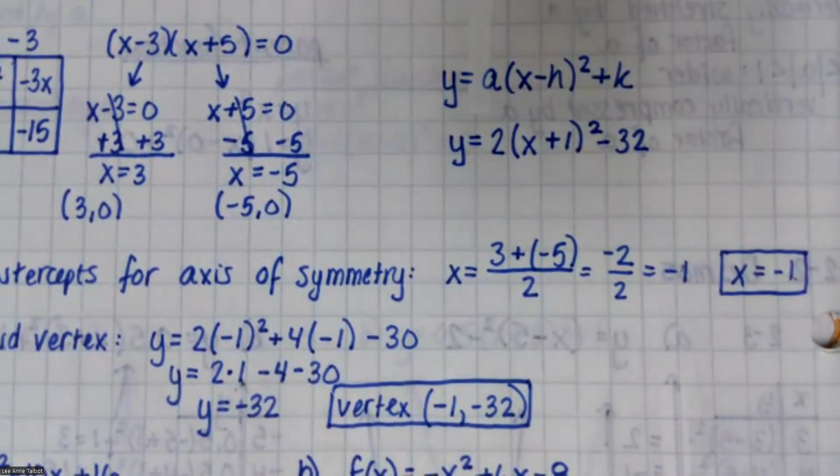Okay, before we move on, this is not a requirement of the problem. I just want to check for understanding from yesterday. If I ask you to describe the transformations in words for this parabola, start with K, what would this be? Shift down 32, left 1, vertically stretched by a factor of 2. Make sure you got all the words in there, vertically stretched by a factor of 2.